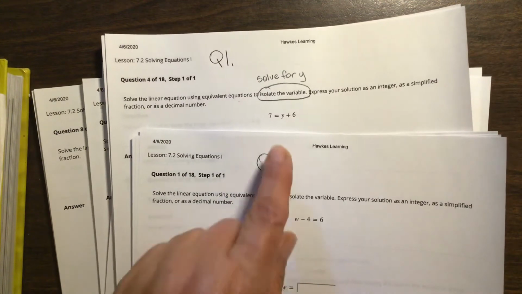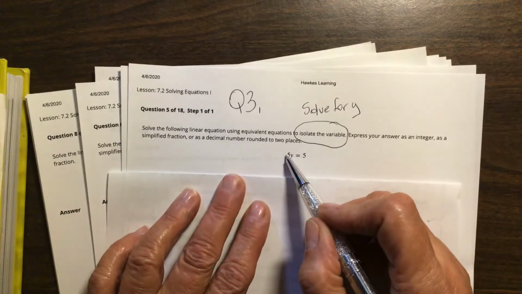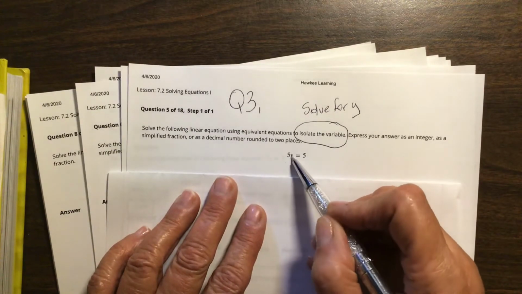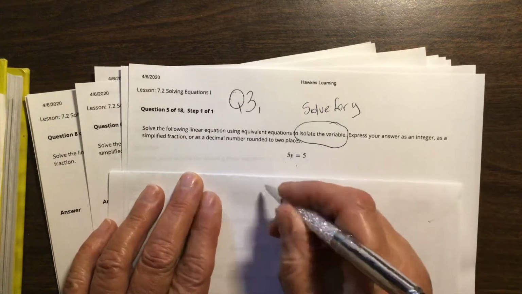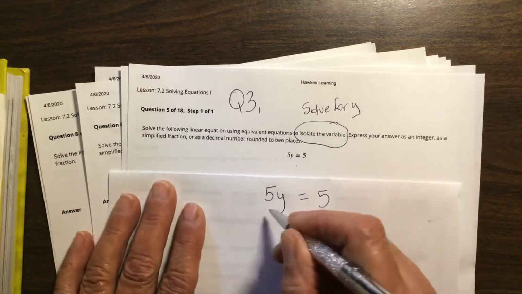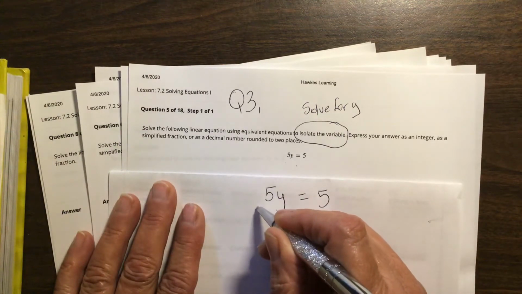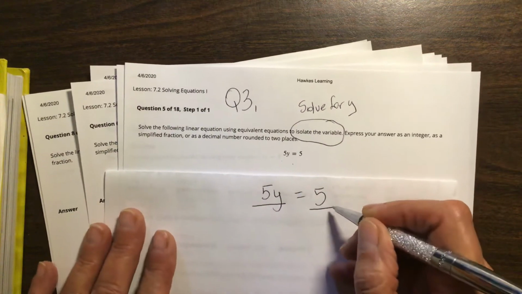used the opposite of these to isolate the variable, to get rid of the constant and leave the variable by itself. Here, the constant is married to the variable by multiplication. And we will use the opposite of multiplication to isolate this variable. The opposite of multiplying is dividing. We're going to divide using the form of a fraction.